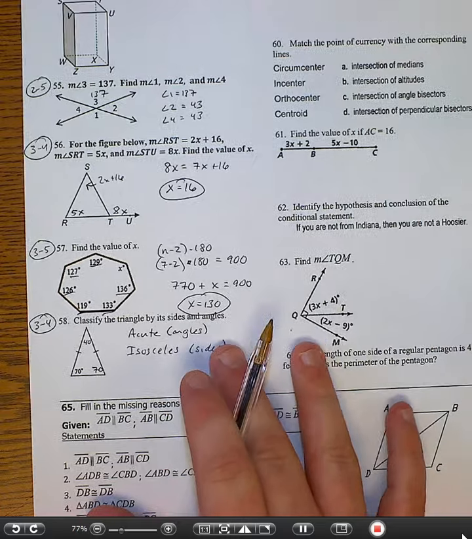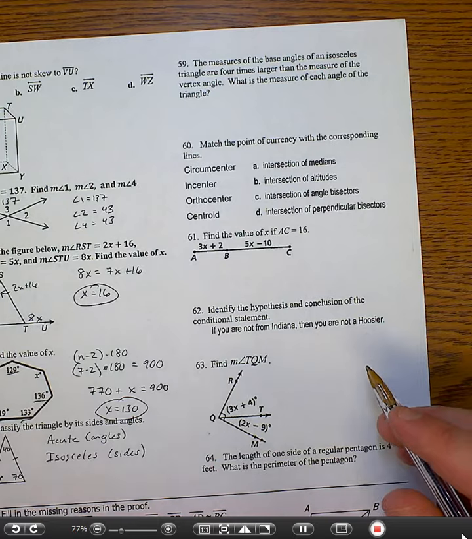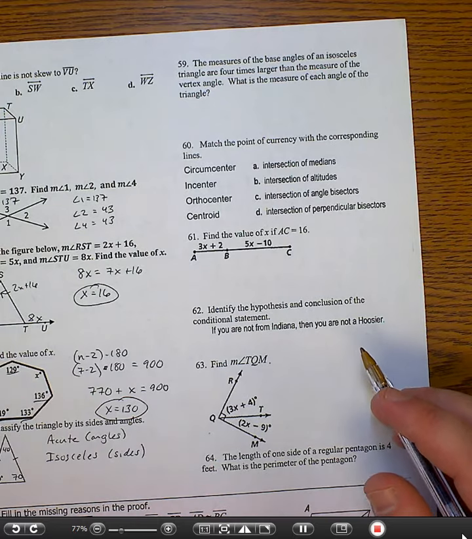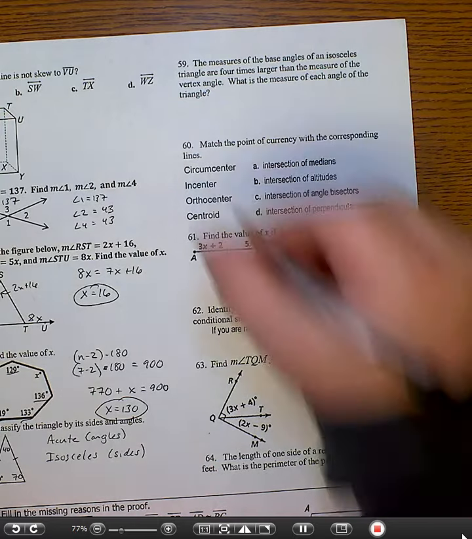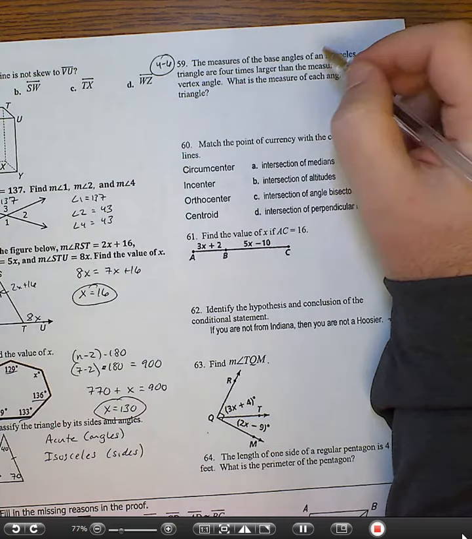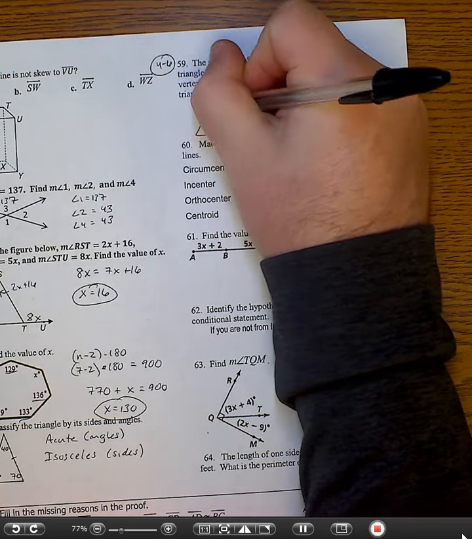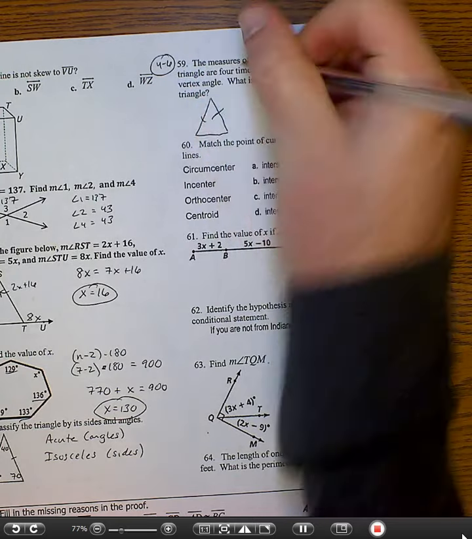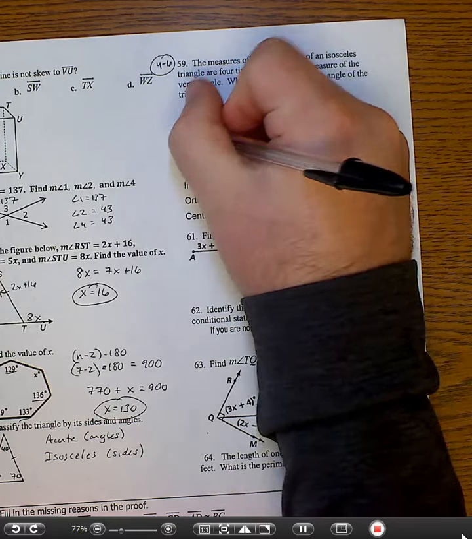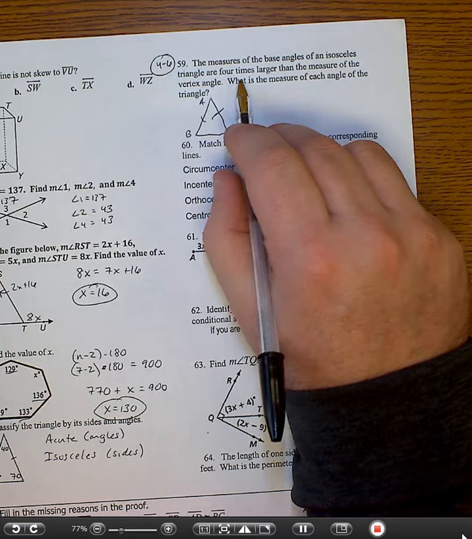Okay, 59. The measure of the base angles of an isosceles triangle are 4 times larger than the measure of the vertex angle. What is the measure of each angle of the triangle? Again, isosceles triangle. I'm going to draw this one out. So my base angles are B and C here. The measure of a base angle is 4 times larger than the measure of the vertex angle.